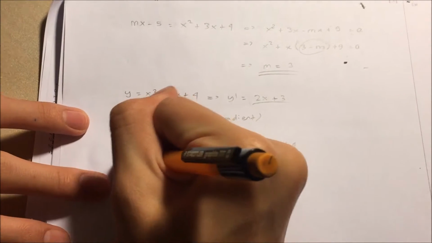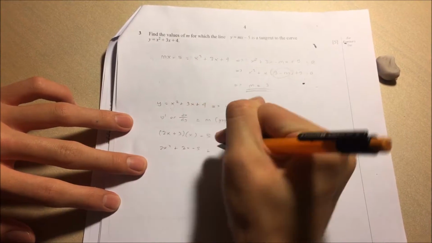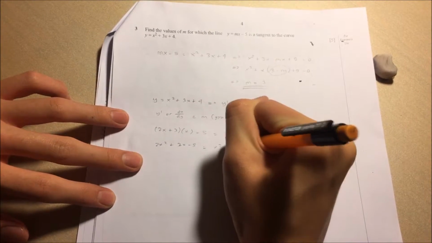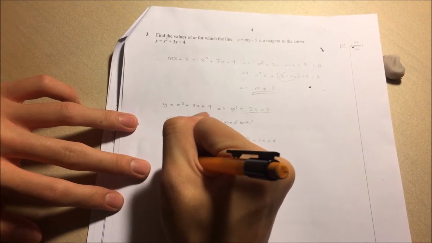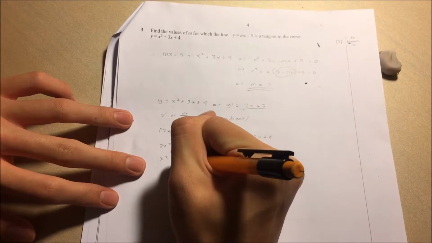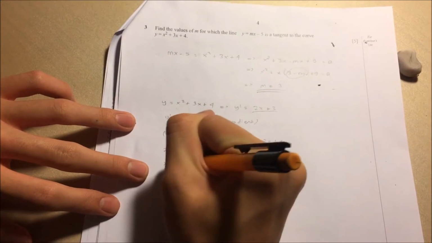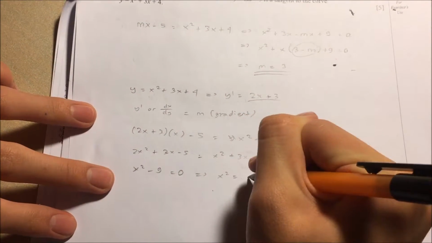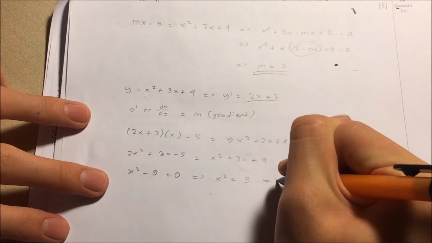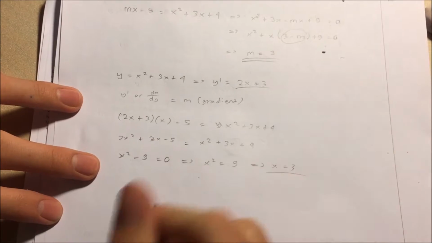So for this, we can put (2x plus 3)x minus 5 equals x squared plus 3x plus 4. And we can solve the equation, which will give us x squared minus 9 equals 0. And we can put 9 on the other side, which will become positive. And we can get that x equals 3.